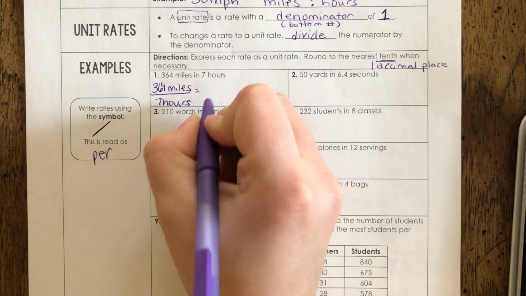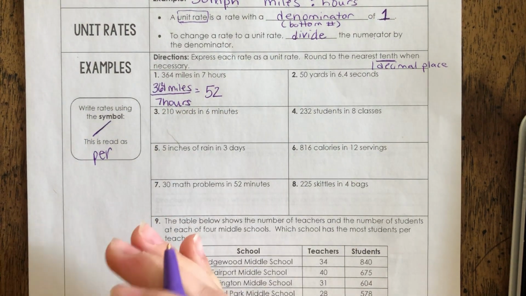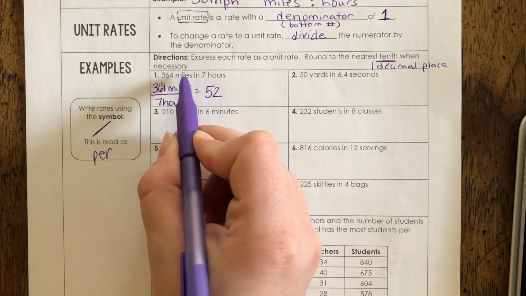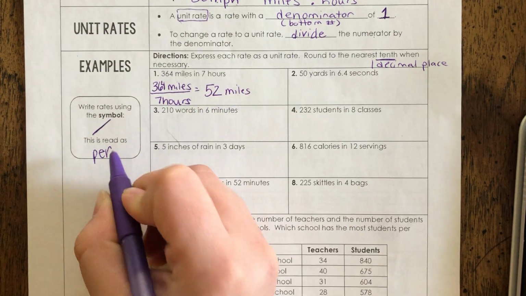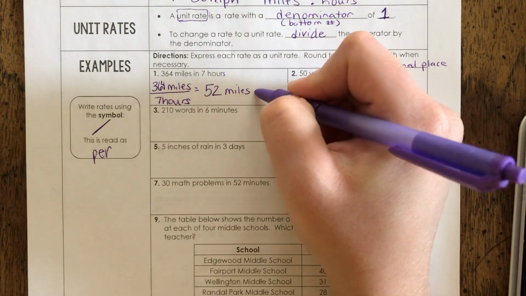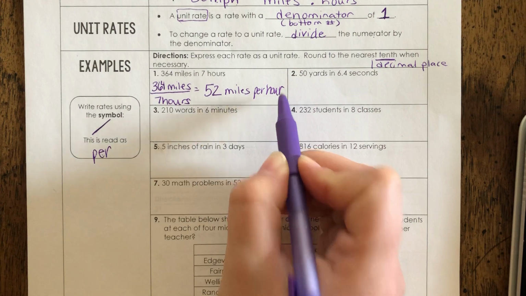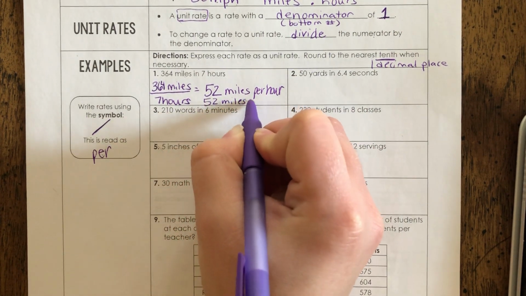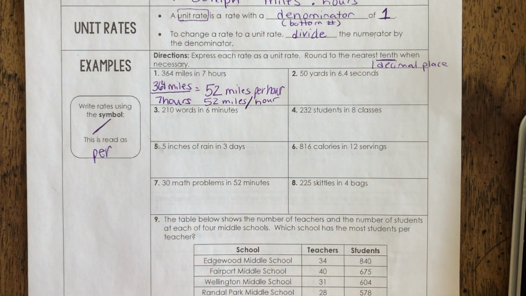Now, this answer of 52 can't just be 52. Here's the catch. You need units. So in this situation, what you have written first, in this case is miles, will go first. You can put the word per and then put your last unit, hour, last, or you can write it miles slash hour, okay?